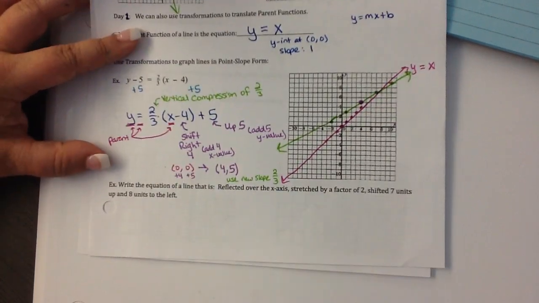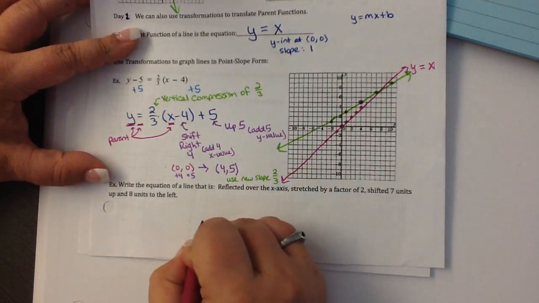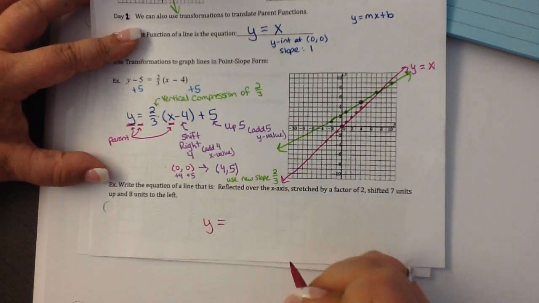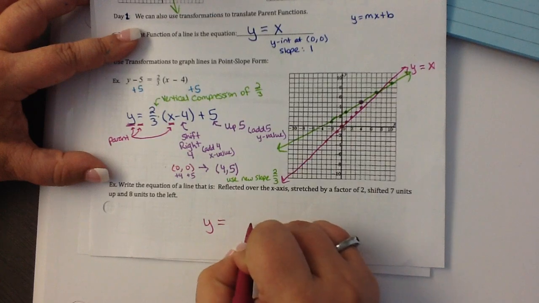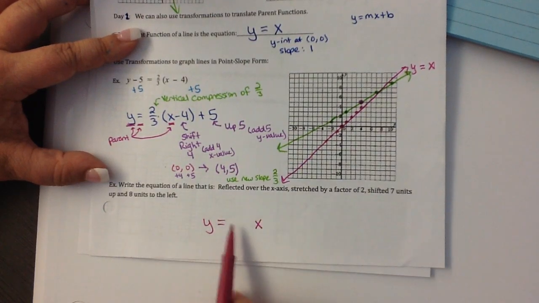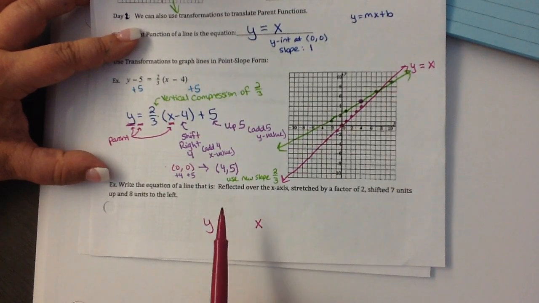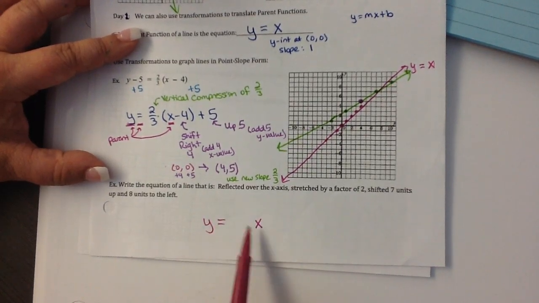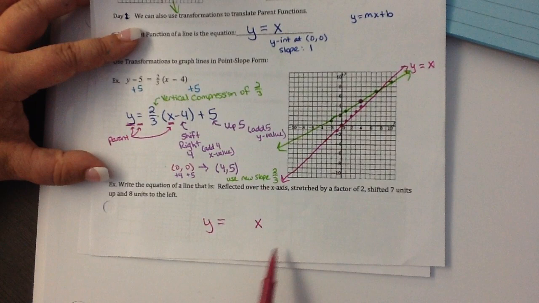Okay, last thing. Write an equation of a line. Okay, so equation of a line is going to have y equals x. That's the parent function. Leave some space in between your equal sign and your x. That's the parent function, right? y equals x.